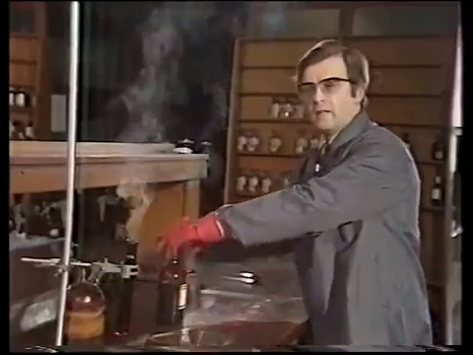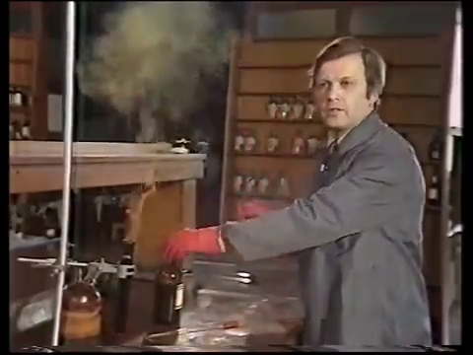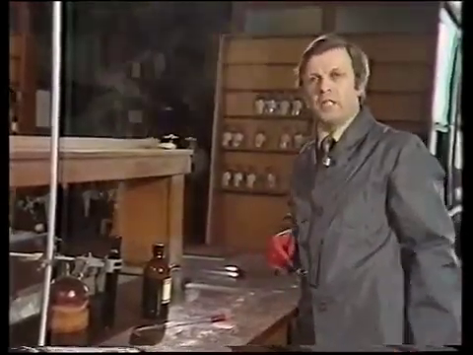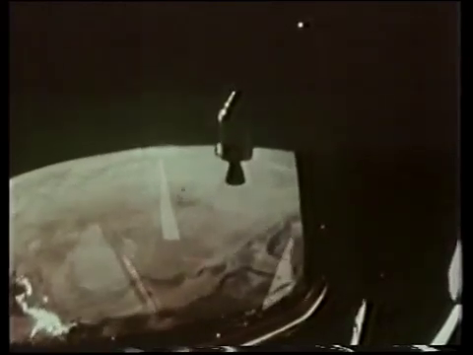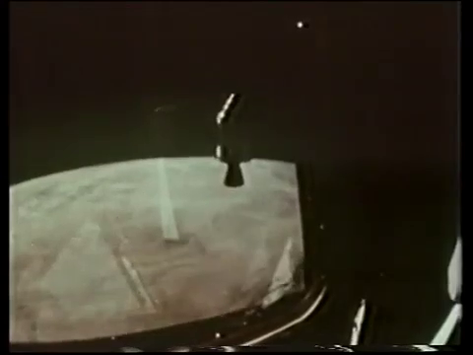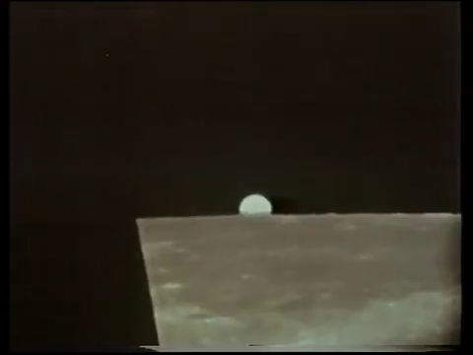And you will see that this particular reaction is very reminiscent of a rocket fuel flame, which indeed it is. However, in the rocket engines which are used at present, aniline is not used as the fuel.